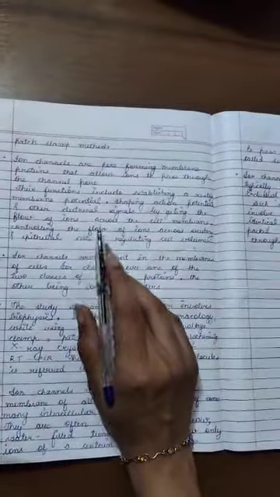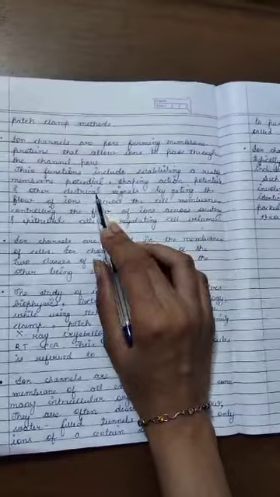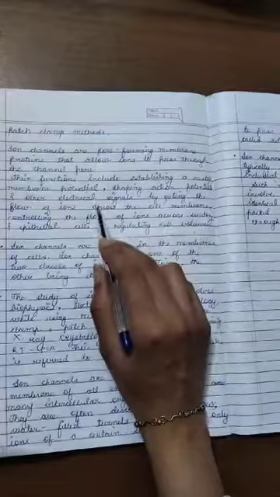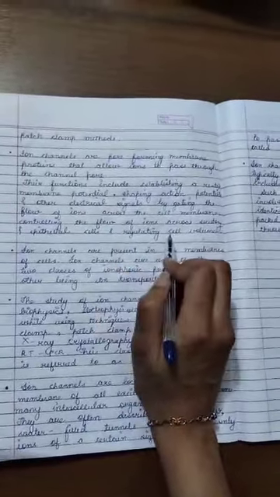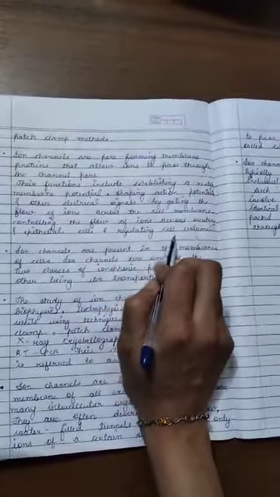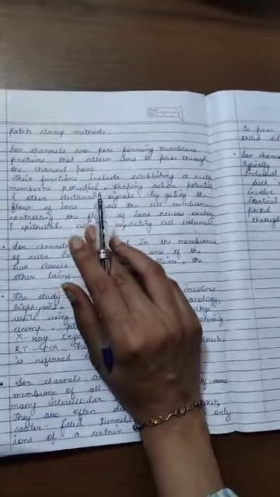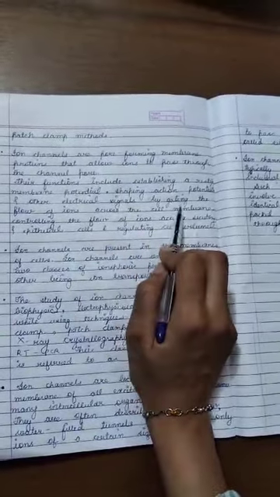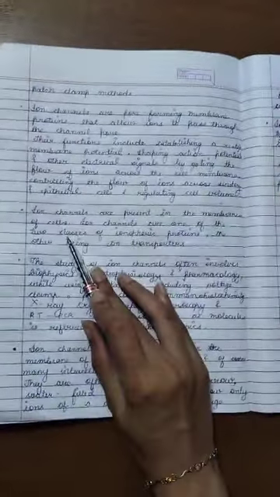What are their functions? Their functions include establishing a resting membrane potential, shaping action potential and other electrical signals by gating the flow of ions across the cell membrane, controlling the flow of ions across secretory and epithelial cells, and regulating cell volume. So mainly there are three functions: they establish a resting membrane potential, shape action potential, and other electrical signals.